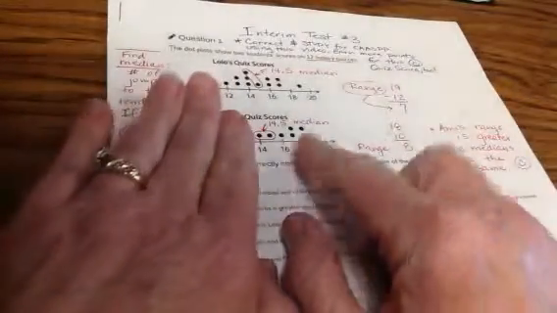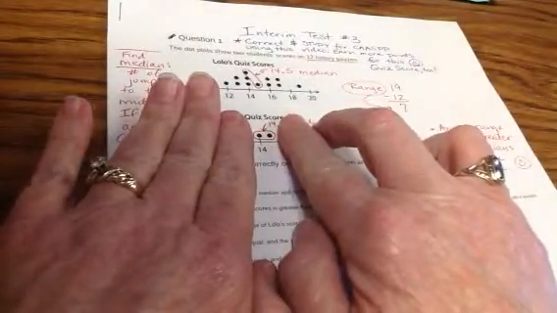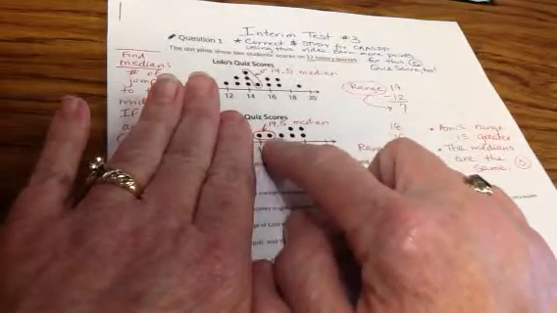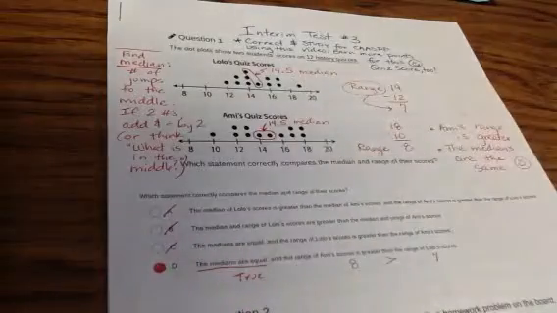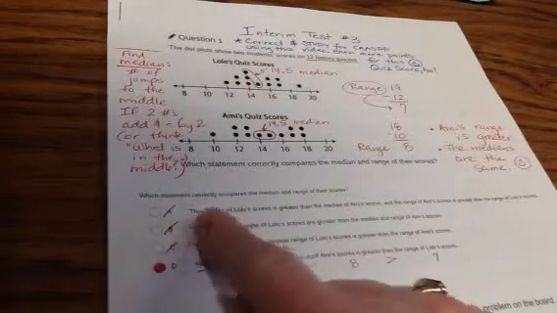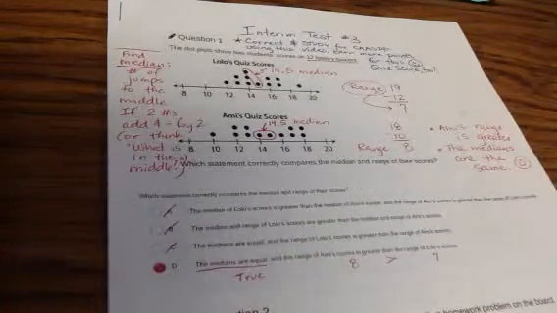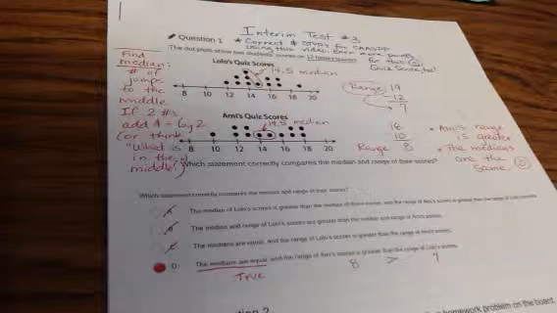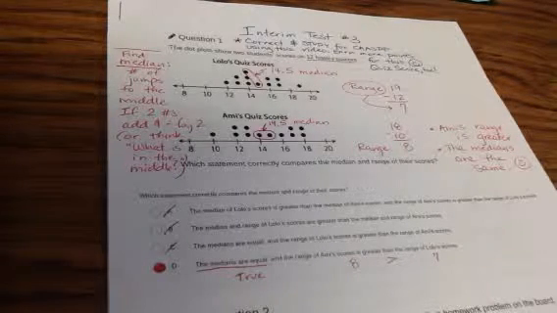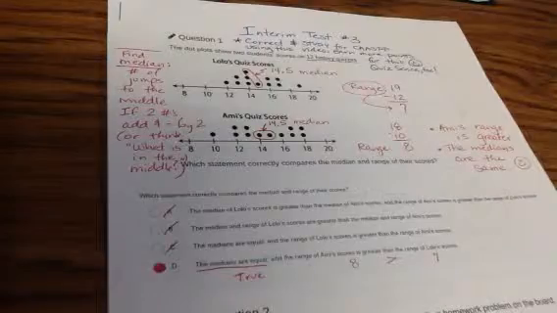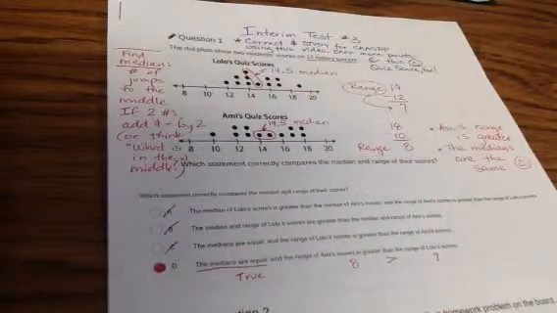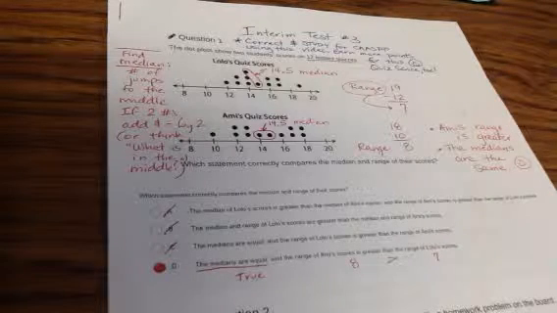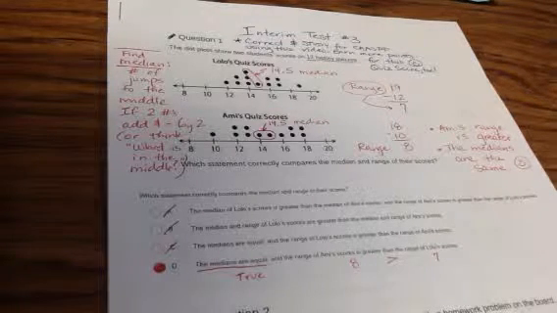You take away 5 from this side, 5 from this side, and that leaves the two middle scores of 14 and 15. That's what this empty spot is. And so the median would be 14.5. So this first choice is out. Choice B, the median and range of Lolo's scores are greater than the median and range of Amy's scores. Well, we just found out the medians were the same, so forget that one. Choice C, the medians are equal. Okay, this one's looking good. And the range for Lolo's scores is greater than the range of Amy's score.